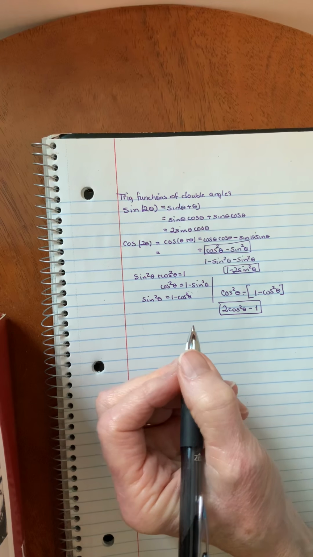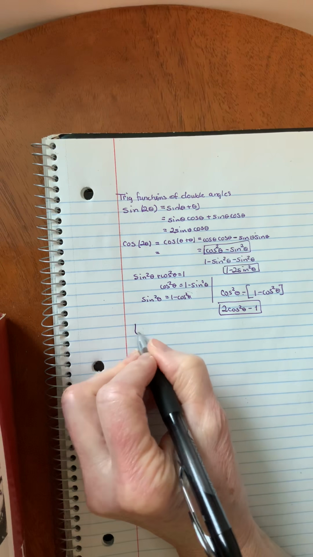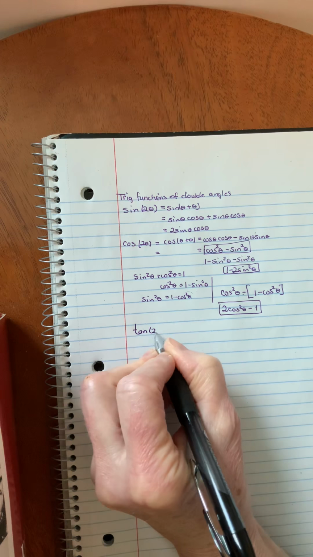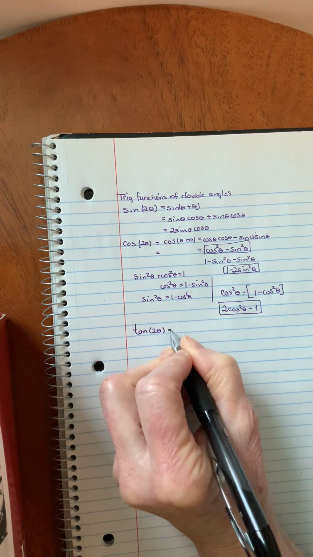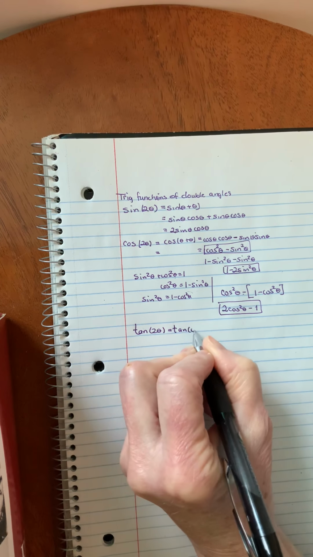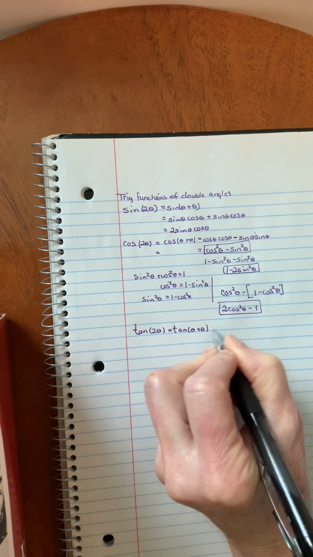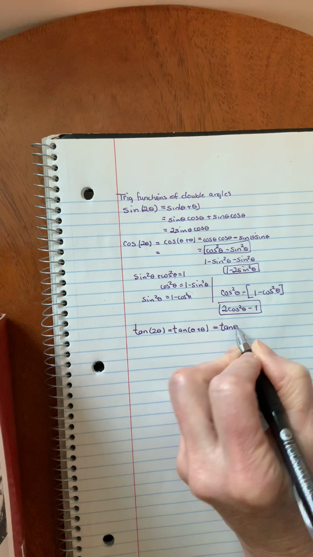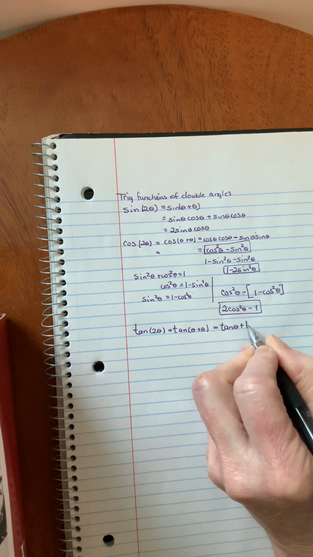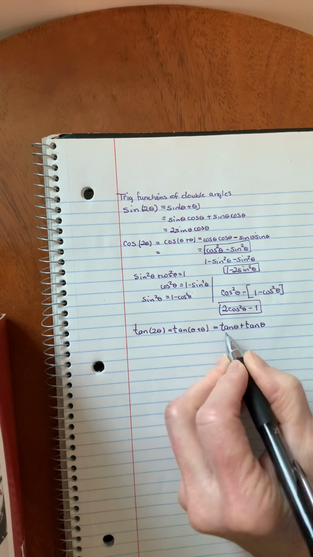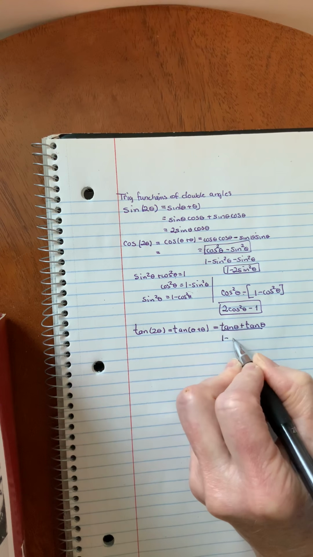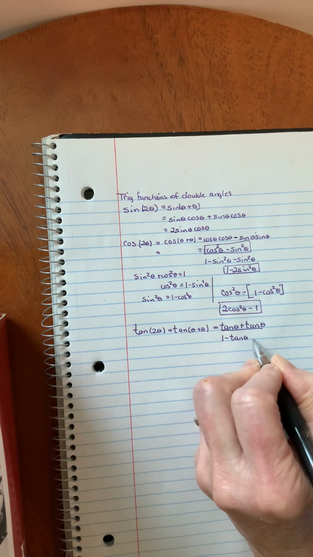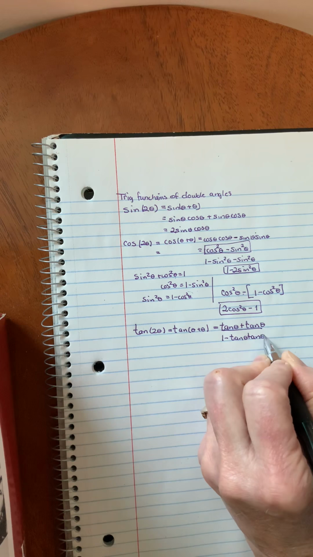Now if we have the tangent of 2 theta, it's equal to the tangent of theta plus theta, and I'm using the sum of angles formula: the tangent of theta plus the tangent of theta, divided by 1 minus the tangent of theta times the tangent of theta.